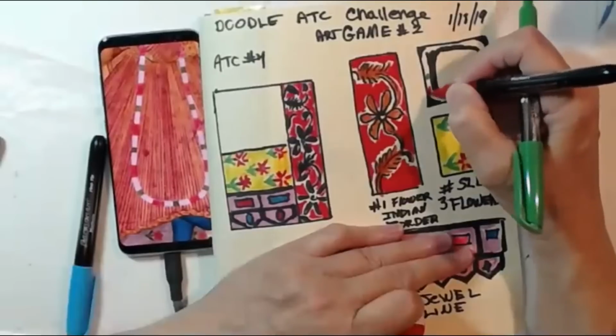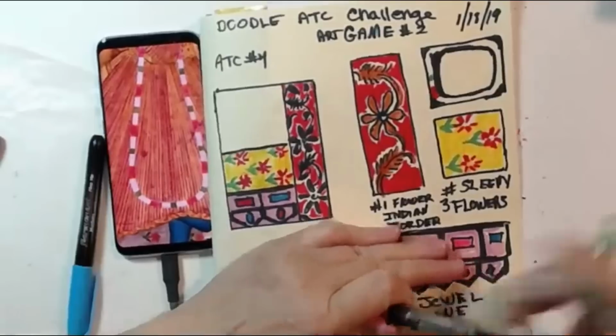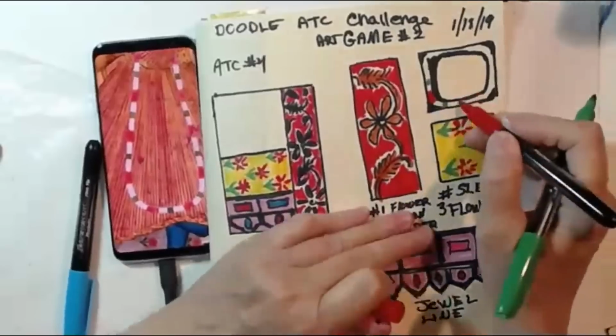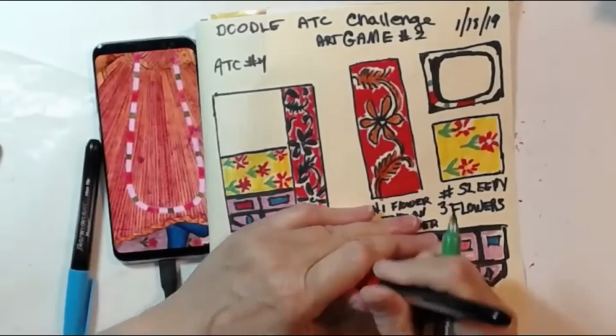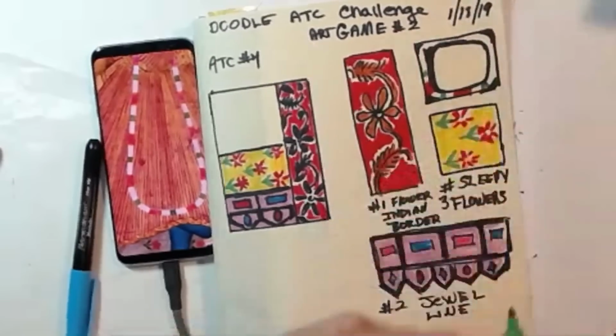A red rectangle, a longer rectangle, and a smaller green. A red rectangle. I'm going to make my rectangles a little longer and the green a little shorter.